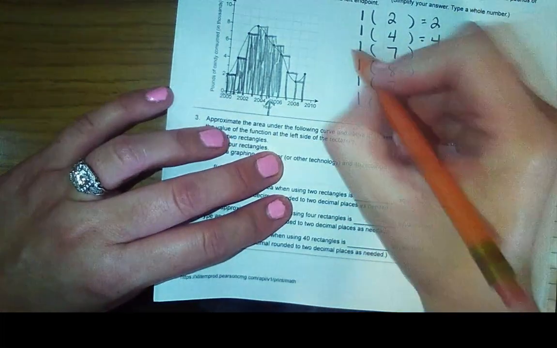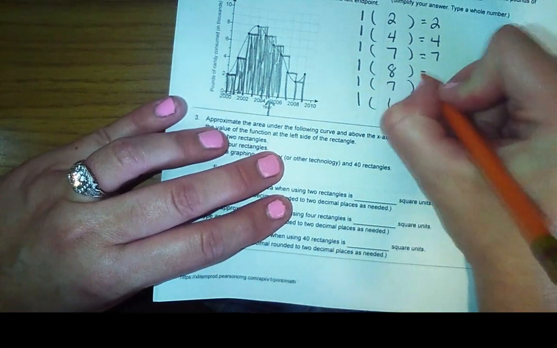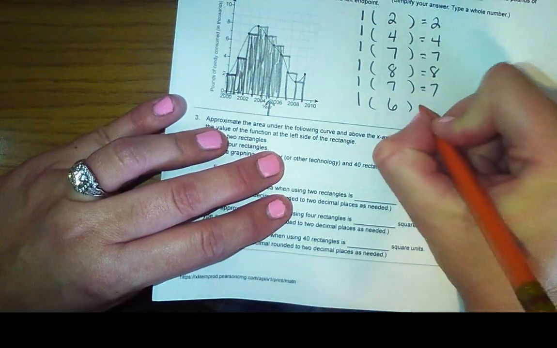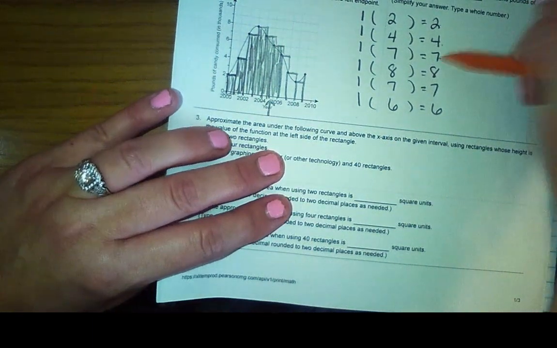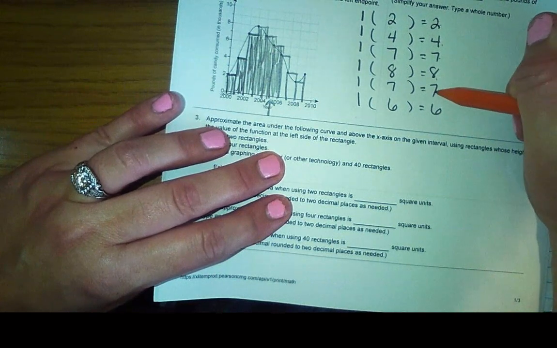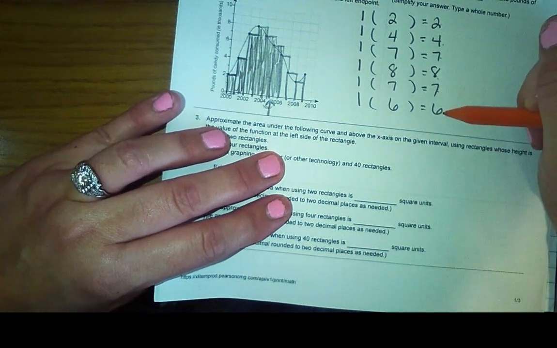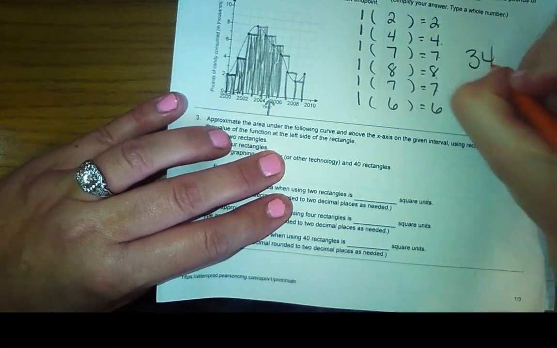And now all I'm going to do is multiply these together, which happens to be the same thing because 1 times anything is the same thing. And then I get this mess right here. So what do I have? 2 and 4 is 6, plus 7 is 13, plus 8 is 21, plus 7 is 28, plus 6 is 34. So I end up with an area of 34.